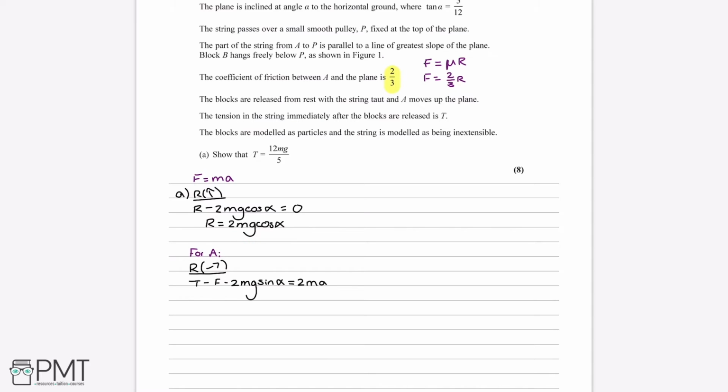We know that for block A, R is equal to 2mg cos alpha. So we can actually say that T take away 2/3 of R, where R is 2mg cos alpha, take away 2mg sine alpha, is equal to 2ma. So we've gotten rid of a term now, the F, which should make it easier for us to solve.